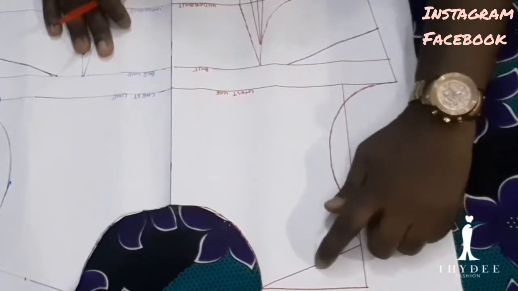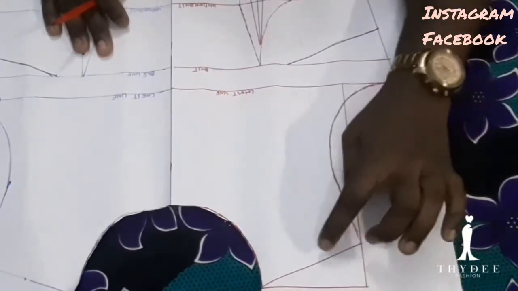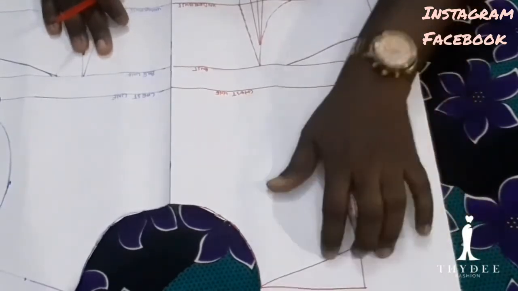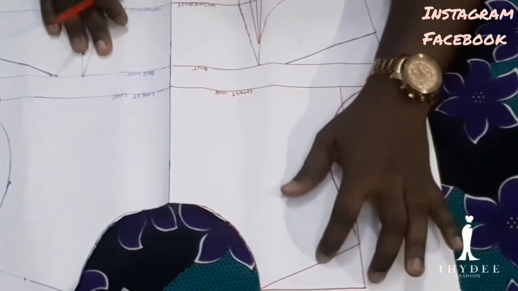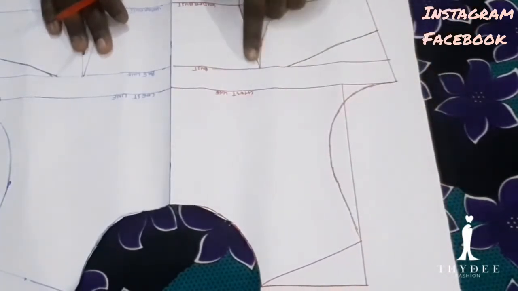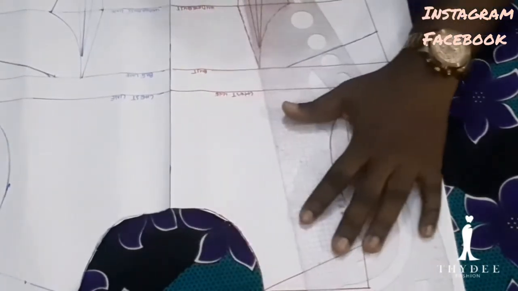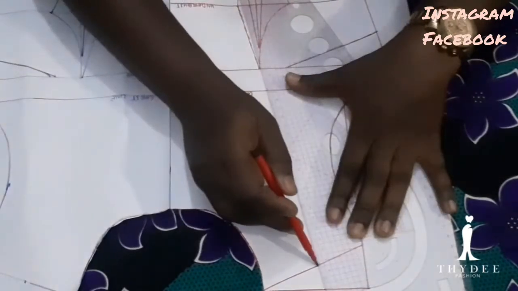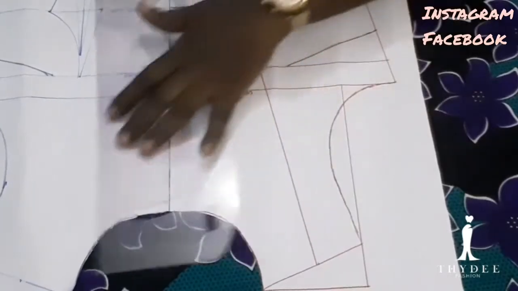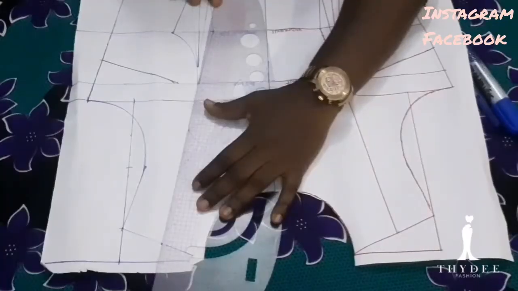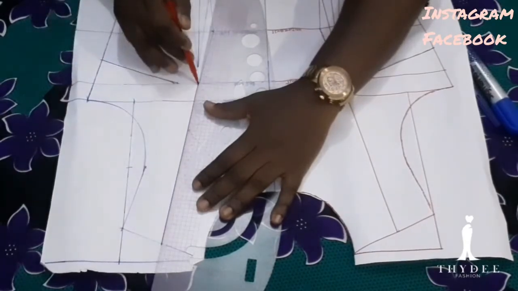The very first thing is to connect a line from the mid shoulder to the nipple point. So you are going to locate the middle of your shoulder, mark the point, and connect with a straight line to the nipple point. This is the first thing that we are to do, and I'm going to be doing it on the other side as well. So that is what I'm doing right now.